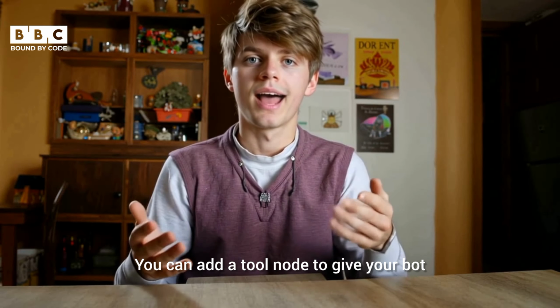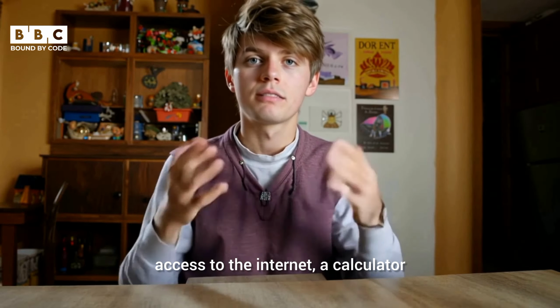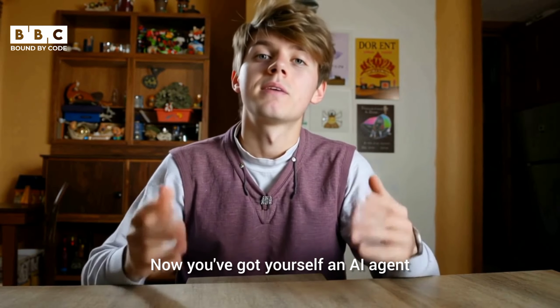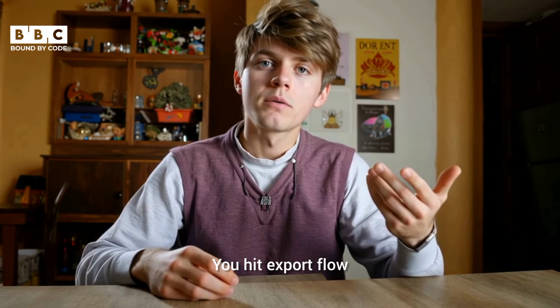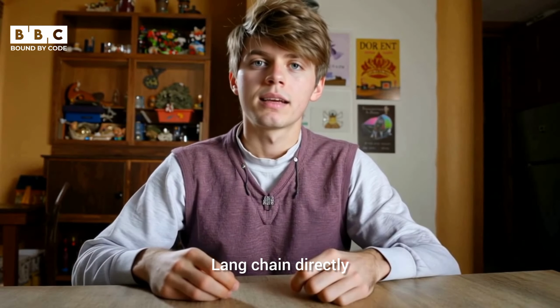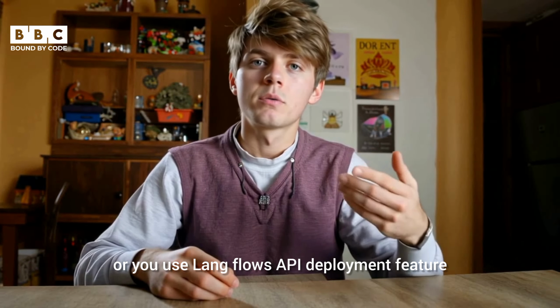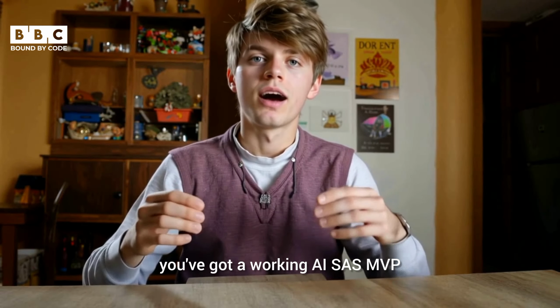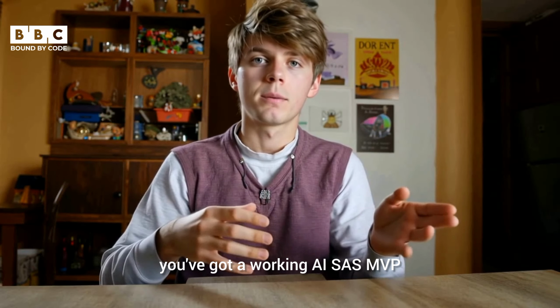Want to go wild? You can add a tool node to give your bot access to the internet, a calculator, or even Python code execution. Now you've got yourself an AI agent. Deploying? Easy. You hit export flow, and you get a JSON file you can plug into LangChain directly. Or you use Langflow's API deployment feature. Wrap it in a Flask or FastAPI backend, and boom, you've got a working AI SaaS MVP.